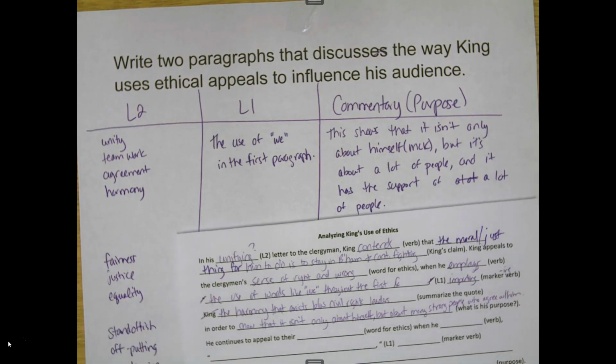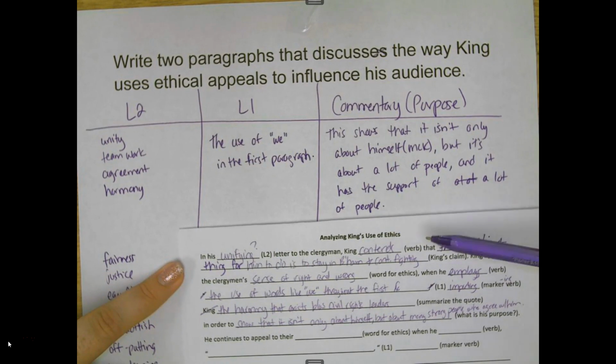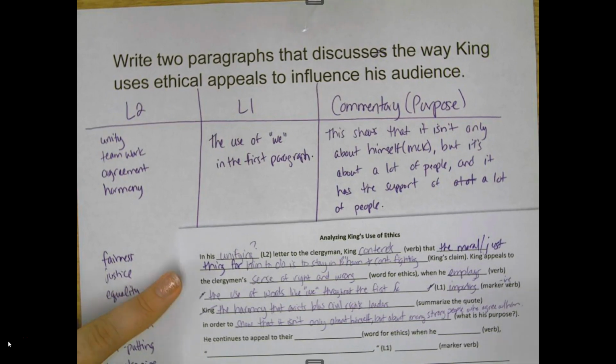All right, let's look at that first part. So this first part of the paragraph. In his unifying letter to the clergyman, King contends that the moral thing for him to do is to stay in Birmingham and continue fighting. King appeals to the clergyman's sense of right and wrong when he employs the use of words like we throughout the first paragraph, imparting the harmony that exists between civil rights leaders in order to show that it isn't only about himself, but about many strong people who agree with him. That sounds pretty smart. And you're capable of doing this.